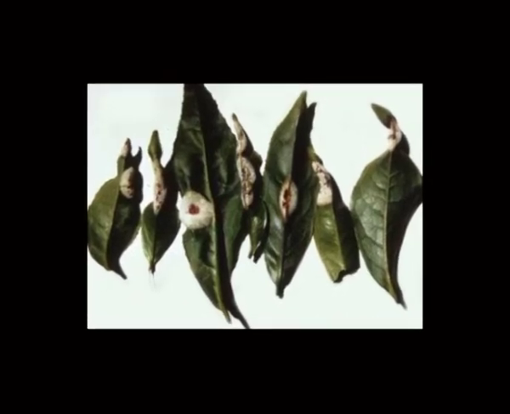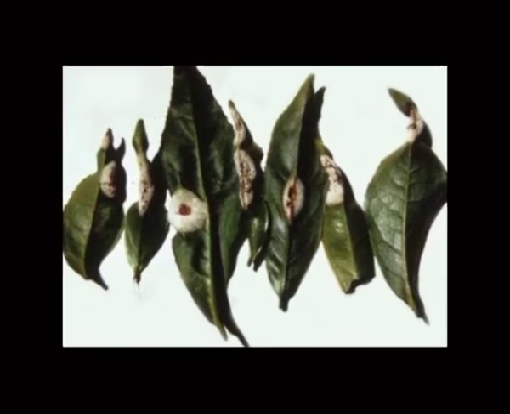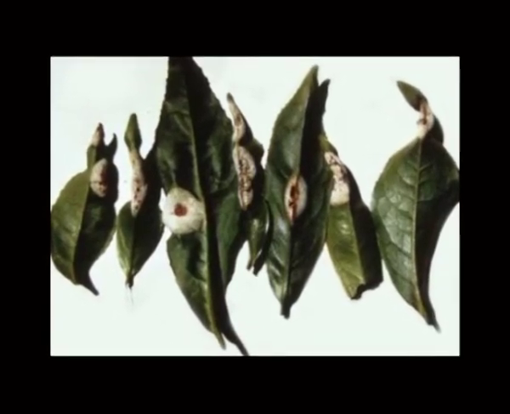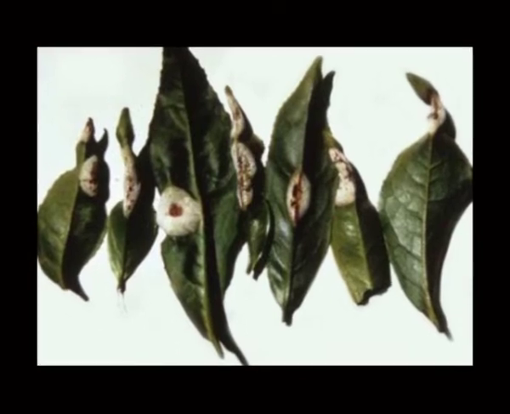The circular spot gradually enlarges to 3 to 13 mm diameter, bulged on the undersurface of the leaf with a depression on the upper surface, forming a classic blister lesion.